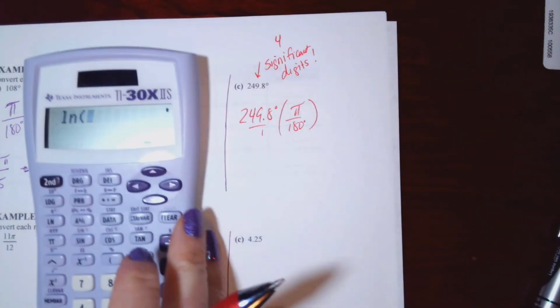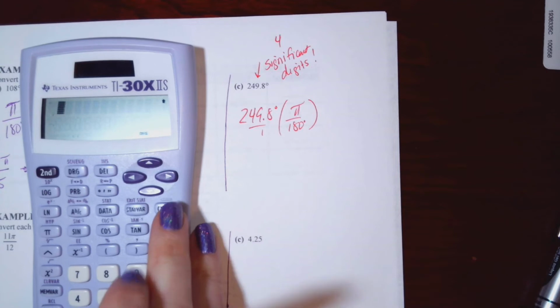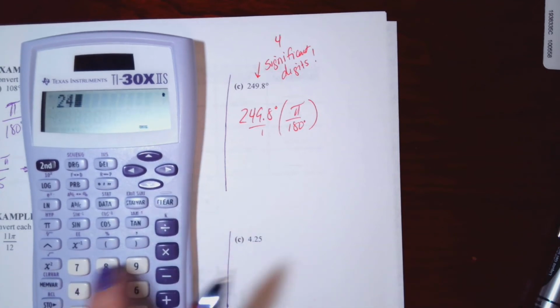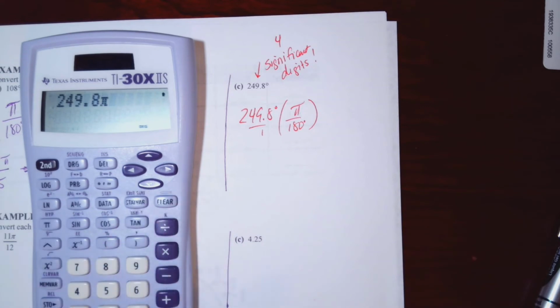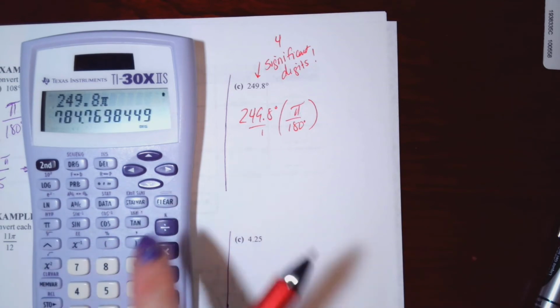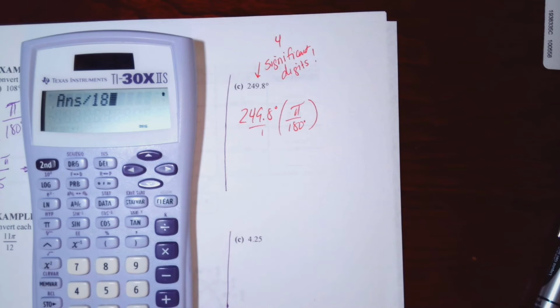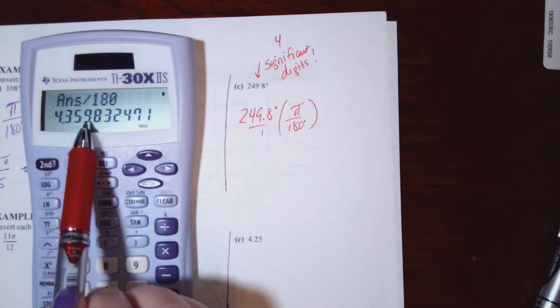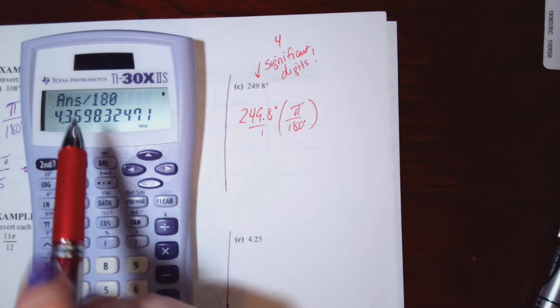Using my pi button, not 3.14, not an approximation for pi, I've got 249.8 pi. I choose to hit enter and then divide that by 180. And I want to keep 4 significant digits. So 4.123, I've got a 9 and I need to round up.